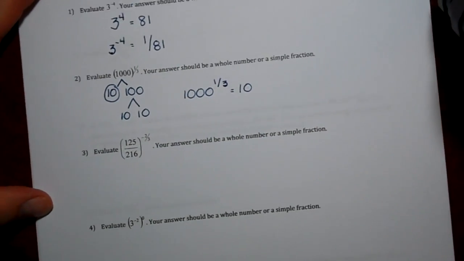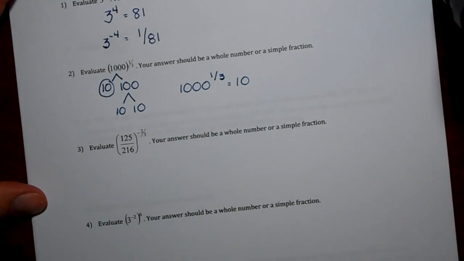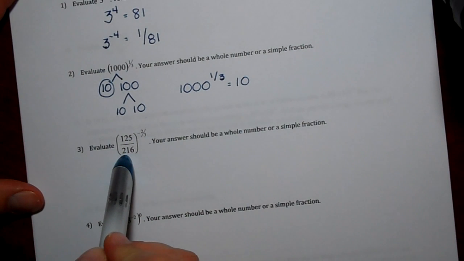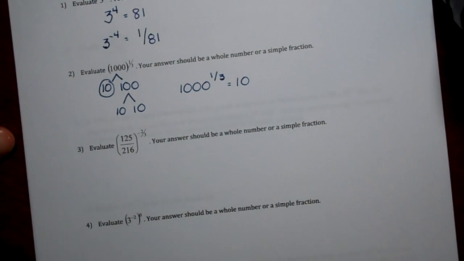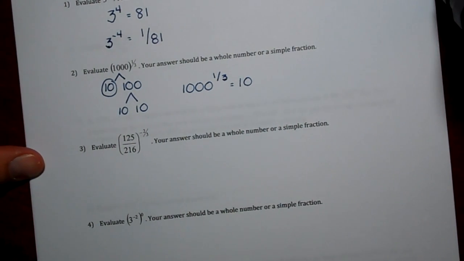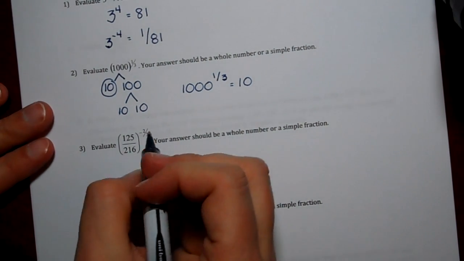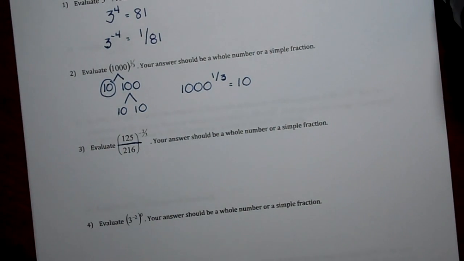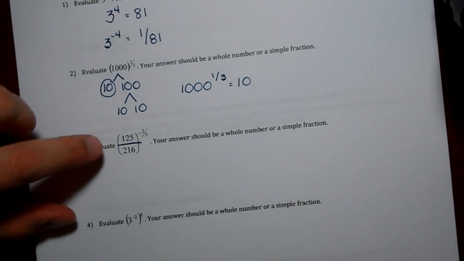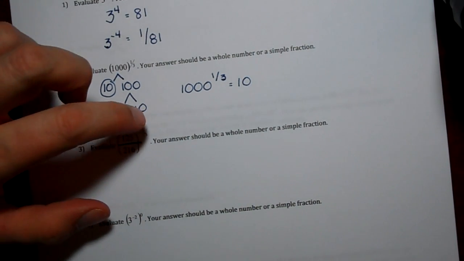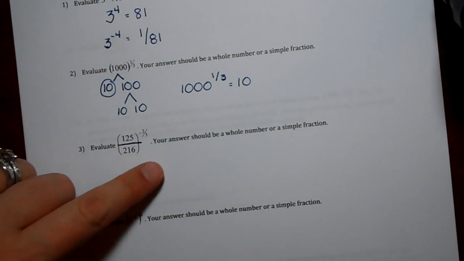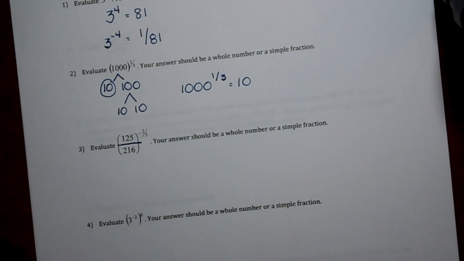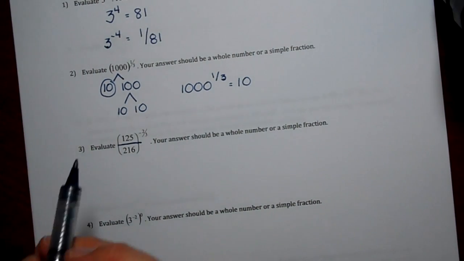Okay. Question 3. I want you to evaluate 125 over 216 to the power of -2/3. There's a lot of stuff going on in this problem. Here's how I would approach this. First of all, I'm going to handle the 125 and the 216 totally separately. And I'm going to find 125 to the power of 2/3 and 216 to the power of 2/3. So I'll do that, again, I'll do that separately.